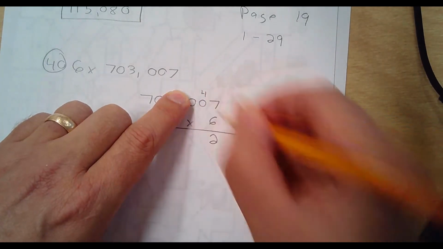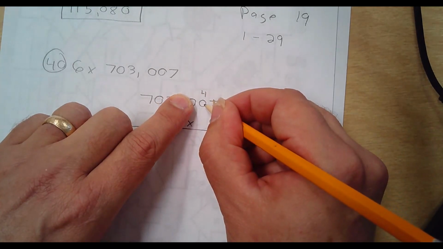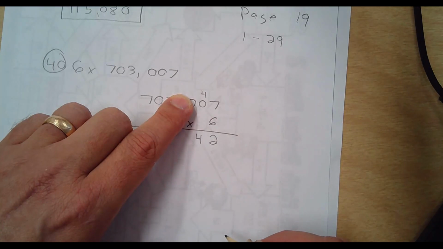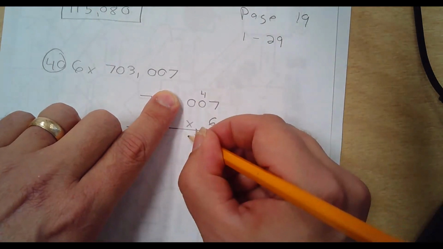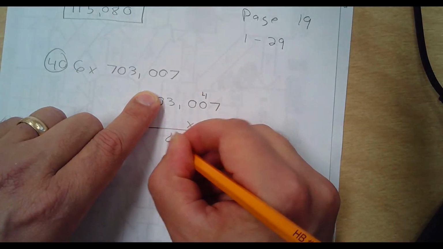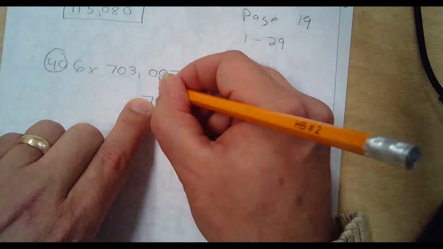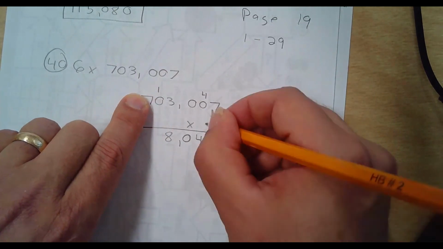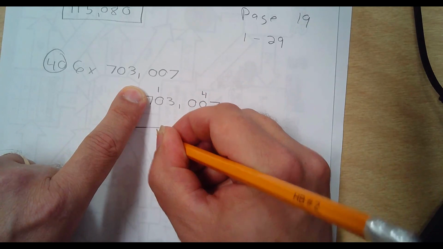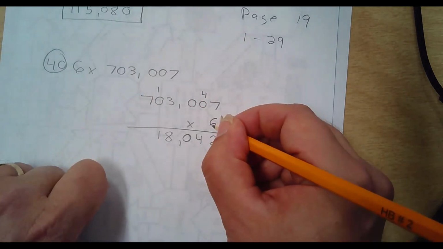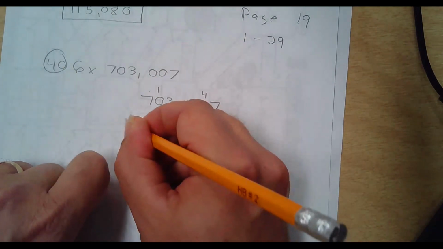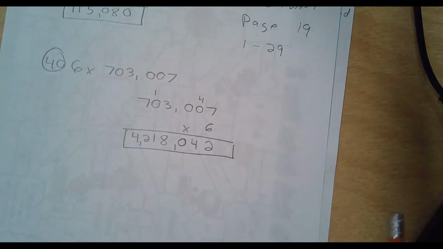Carry my 4. 6 times 0 is 0. 0 plus 4 is 4. 6 times 0 is 0. 6 times 3 is 18. So there's my 8. Regroup. Carry my 1. 6 times 0 is 0. 0 plus 1 is 1. And then finally, 6 times 7 is 42. I got the answer right. There's my final answer.